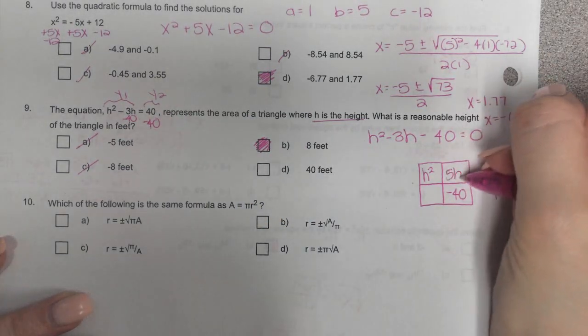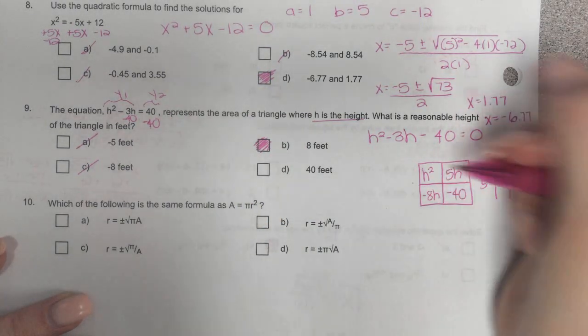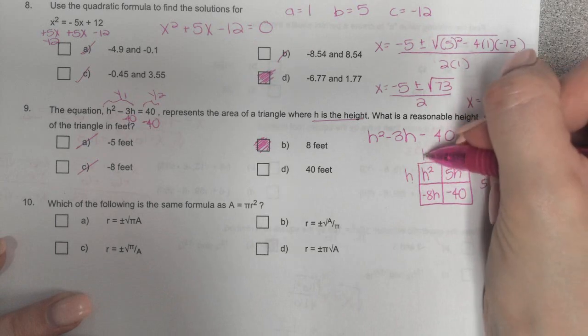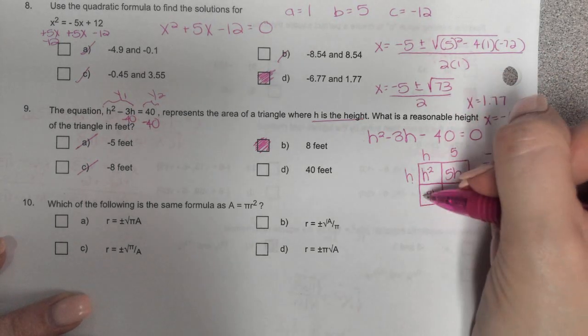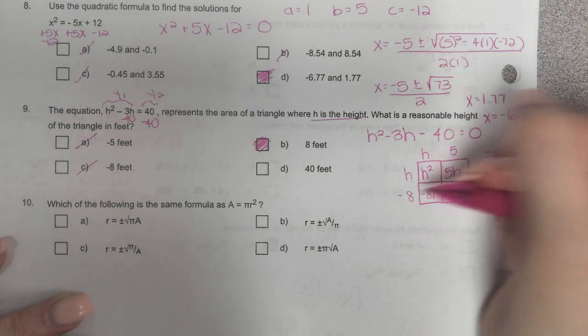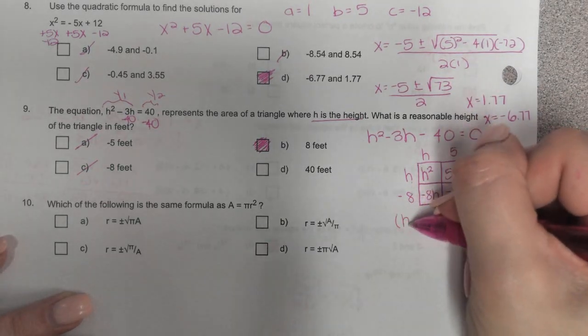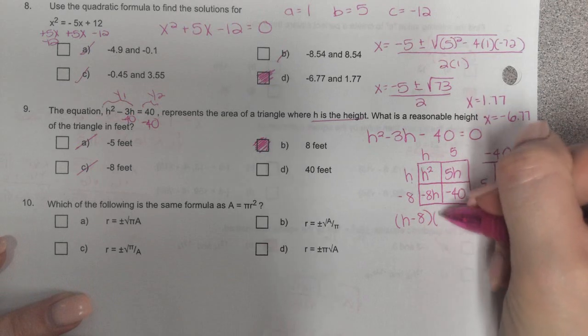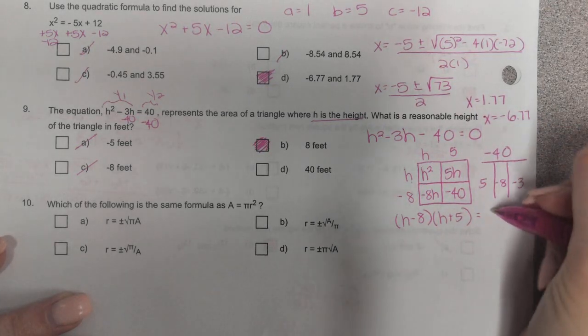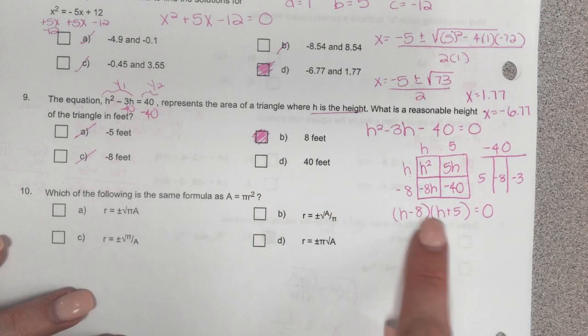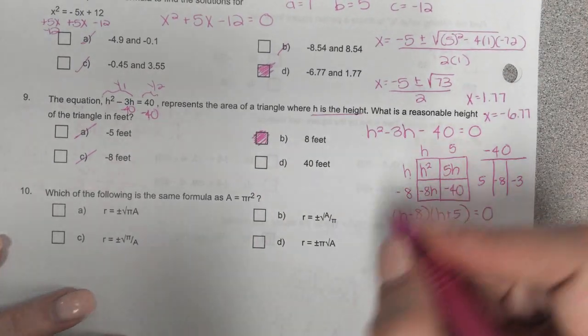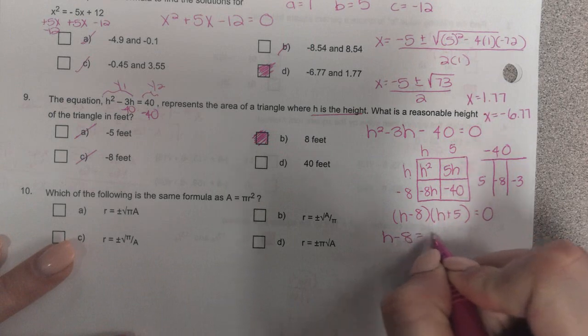So 5h, negative 8h. H squared breaks into h and h. 5 and 40 are both divisible by 5. Right away, pull out the negative. So your factors are h minus 8, h plus 5 equals 0. Well, this says positive 8, because to get your solutions, once you have your factors, you set each factor equal to 0.